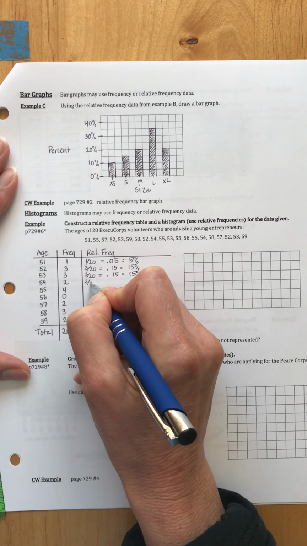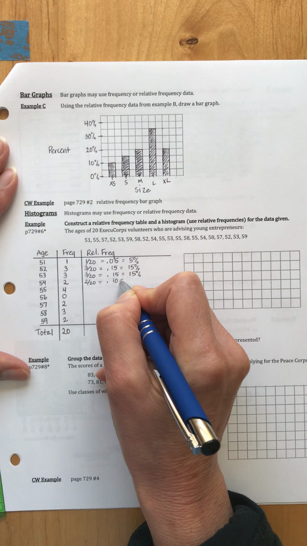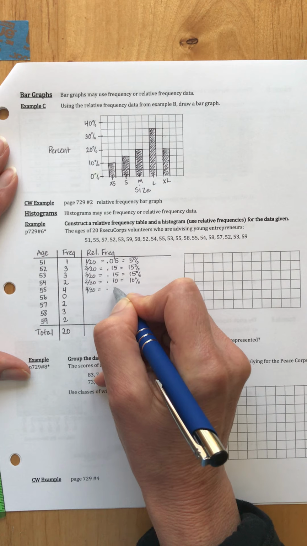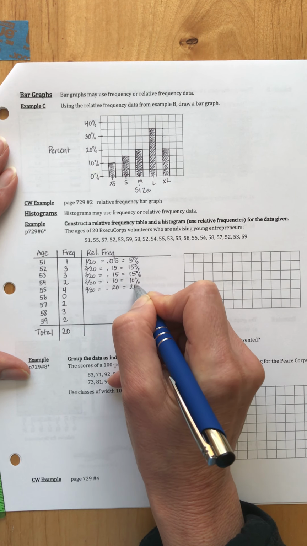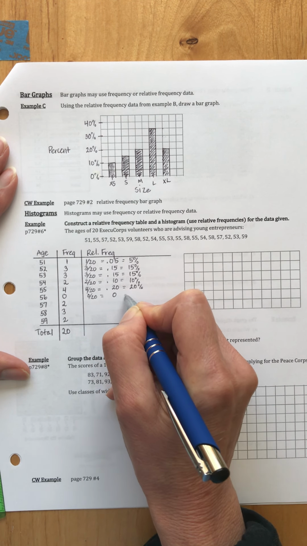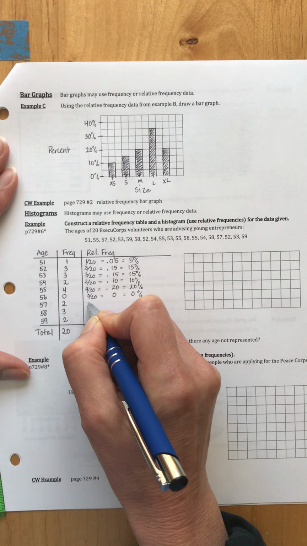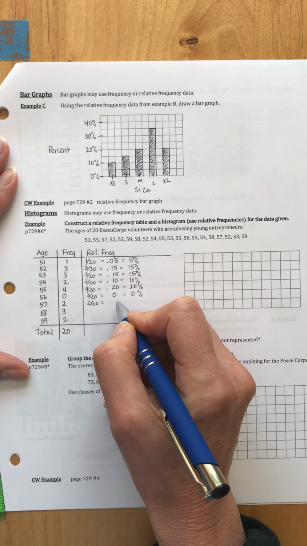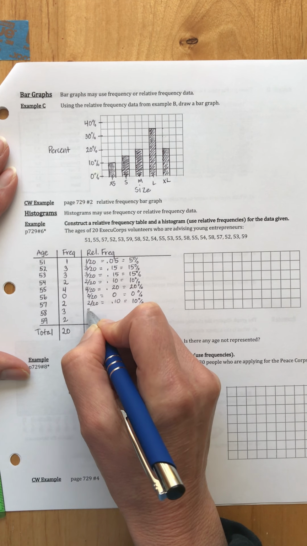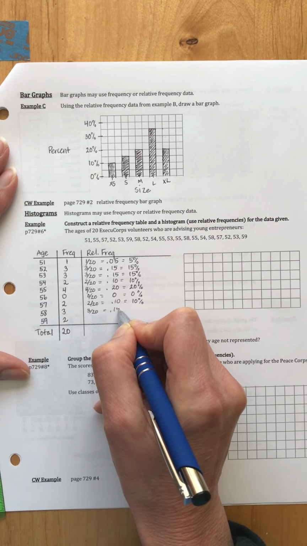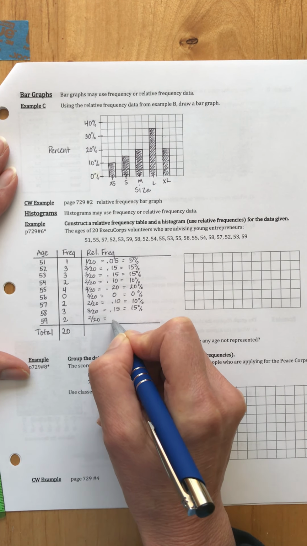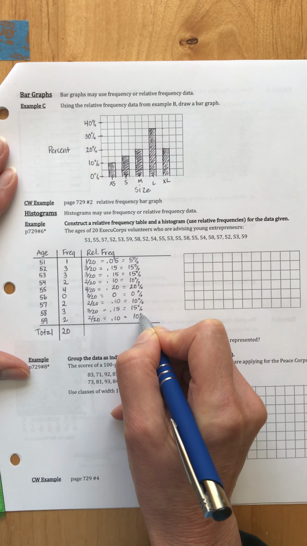Okay, 2 out of 20 equal to 0.10 or 10%. 4 out of 20 is equal to 0.20 or 20%. 0 out of 20 is equal to 0 or 0%. 2 out of 20 is equal to 0.10 or 10%. 3 out of 20 is equal to 0.15 or 15%. And 2 out of 20 is equal to 0.10 or 10%.